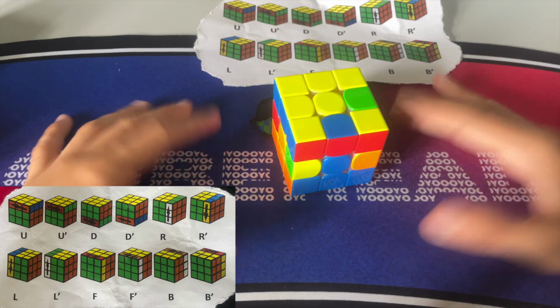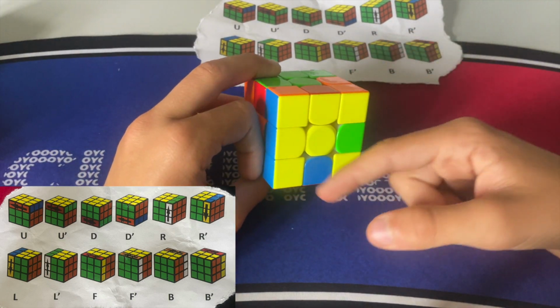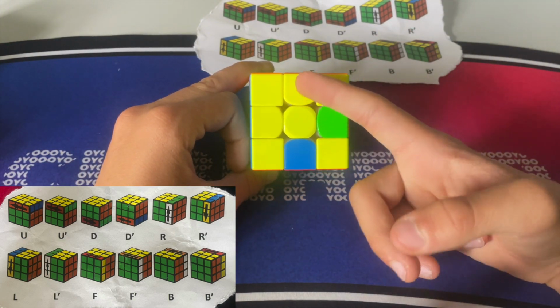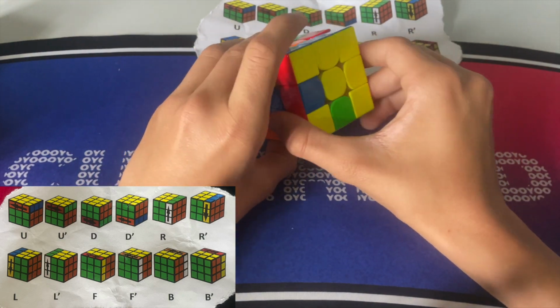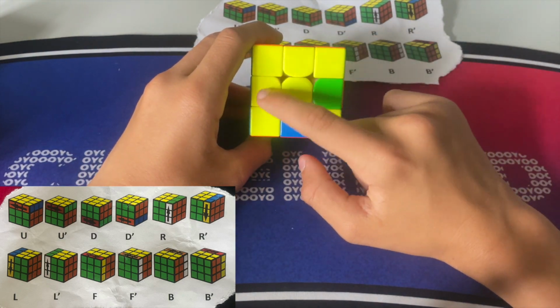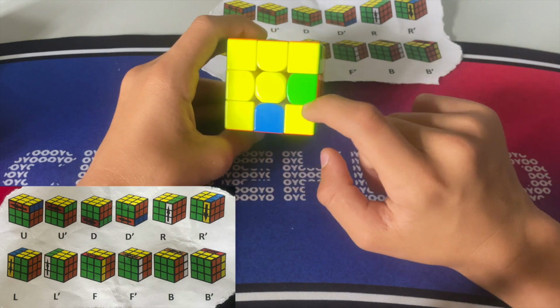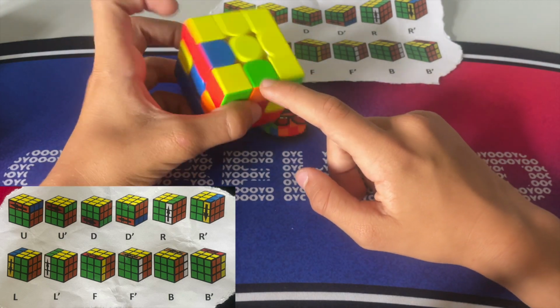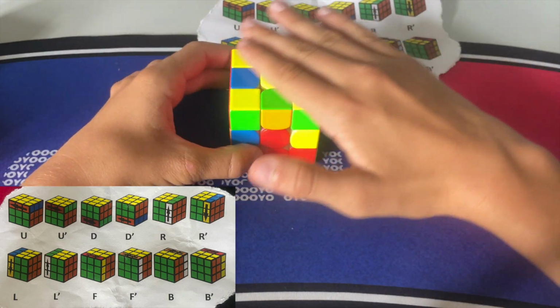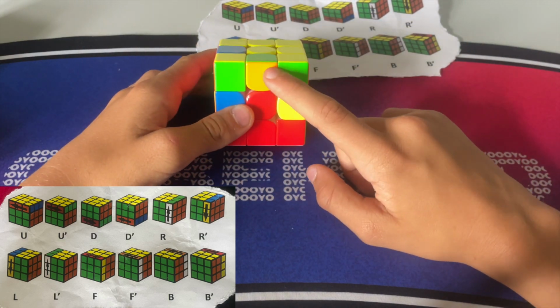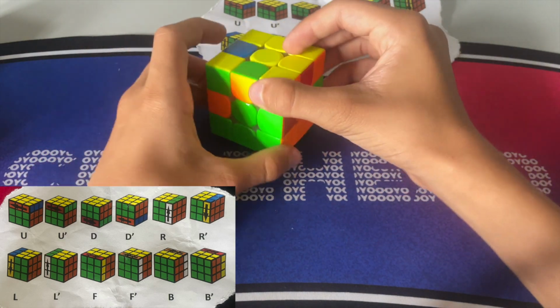There you go. So edges. You want to look at the yellow face and choose a yellow edge that's not yellow on top. So choose this one. All right, that's okay. So it's green and orange. You don't want to look at the top, you want to look at the third layer. So the third layer is orange, match it up with orange.